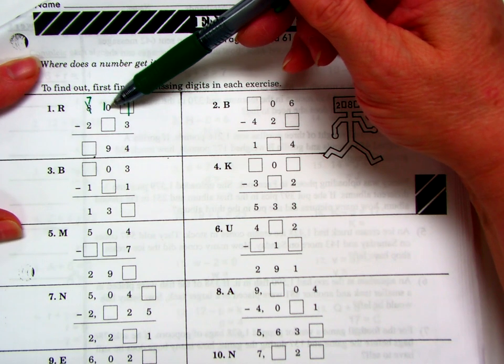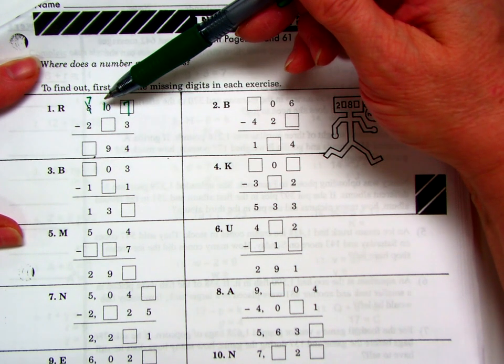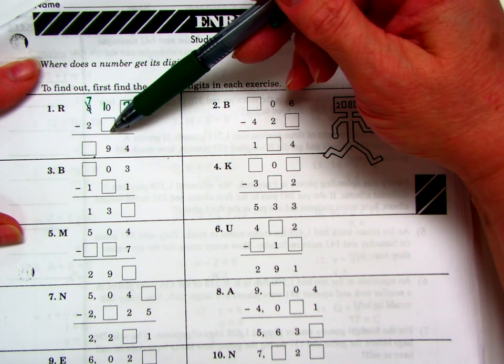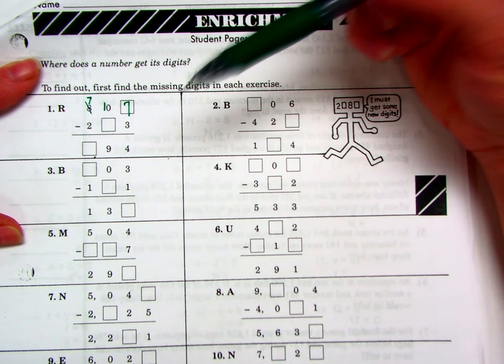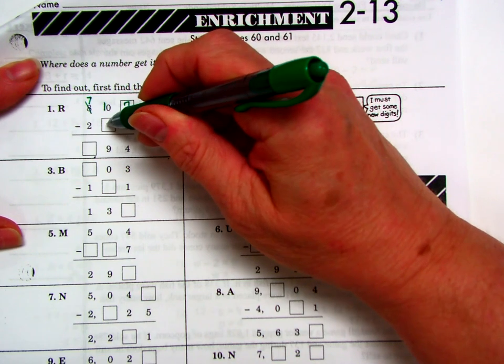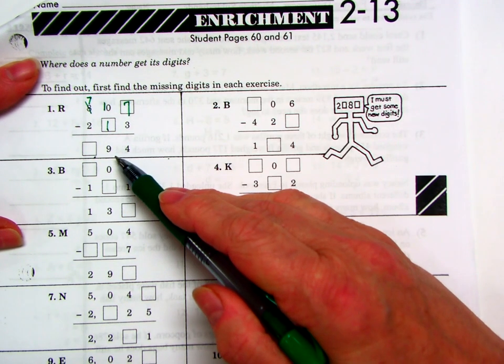So now I have 10 tens in this column. Okay? Now I can do 10 minus what would give me 9 as an answer. And now I know that 10 minus 1 would give me 9 as an answer.